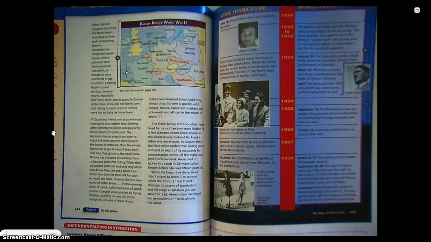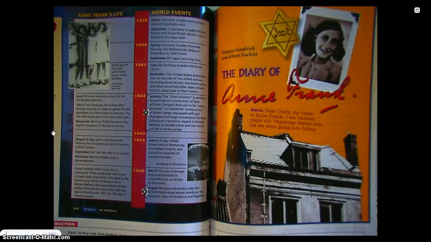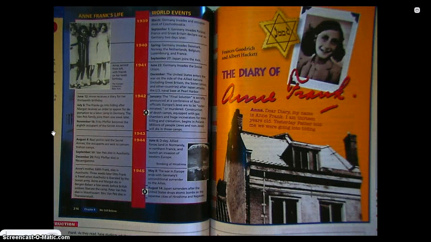Be specific, when did the Van Pels family leave Germany for the Netherlands? This is the other family that they bunked with. And then on 216, here's your third question. Again, be specific, did the Nazi police raid the secret annex, where all those occupants were sent to concentration camps?